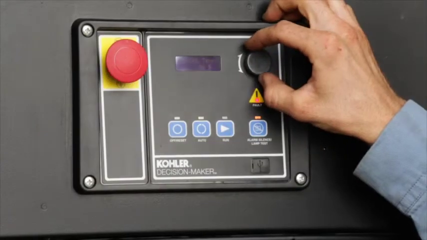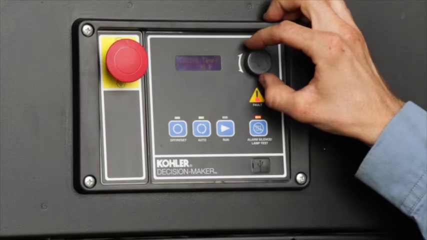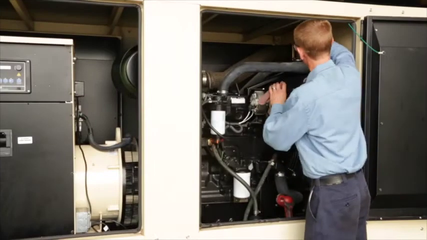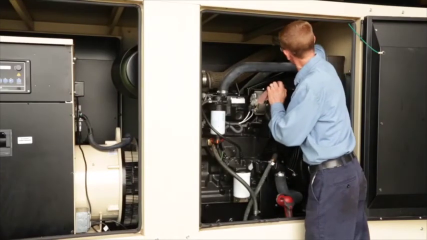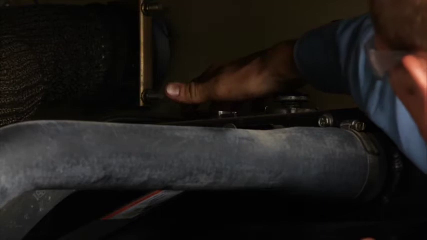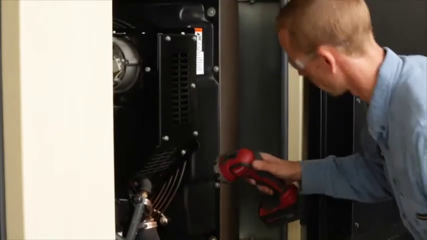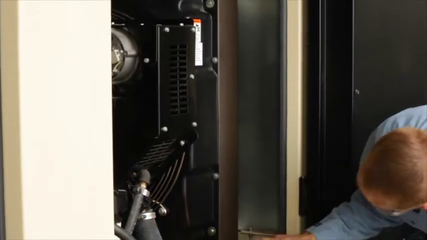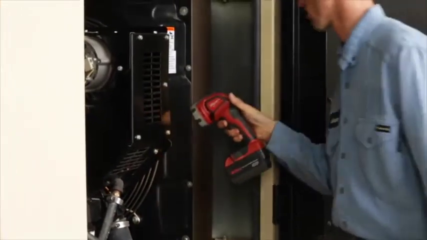The control panel alarm indicates a low coolant level shutdown. Check the coolant level, but take caution that the engine is cool before removing the radiator cap. If it is low, add coolant as necessary. Coolant required is a 50-50 mixture. Visually check for any leaks from the radiator, hoses, or faulty connections.